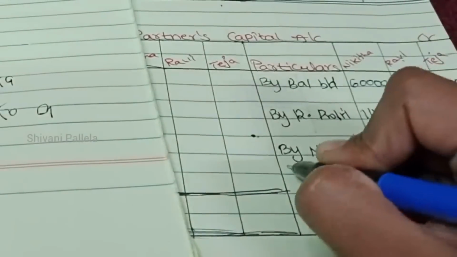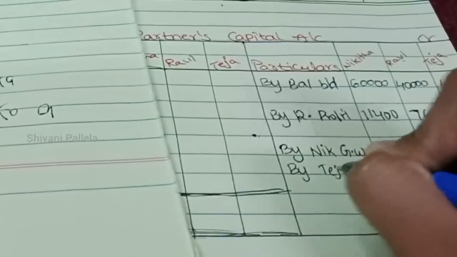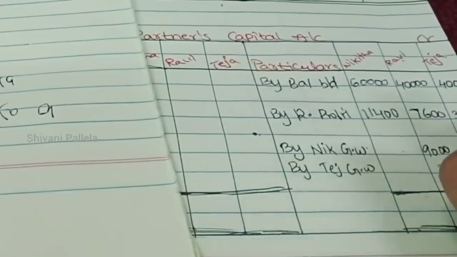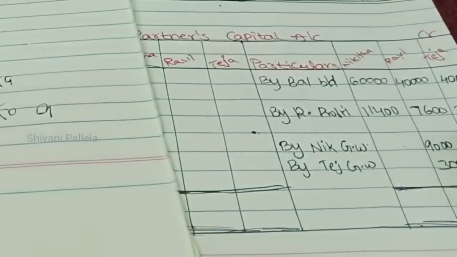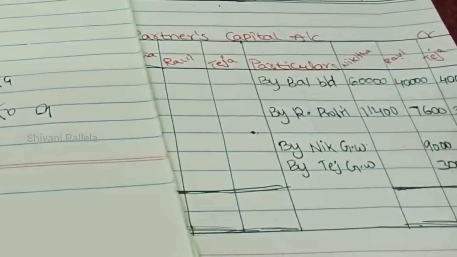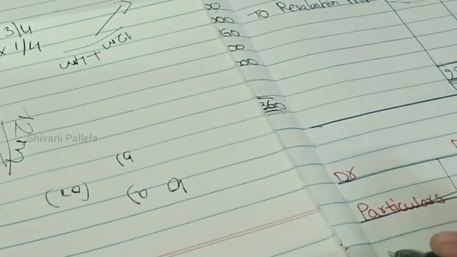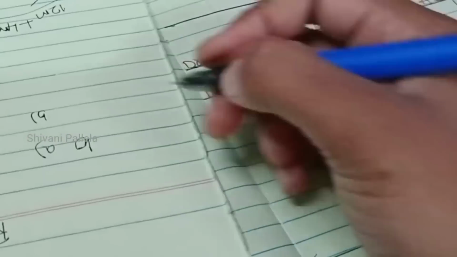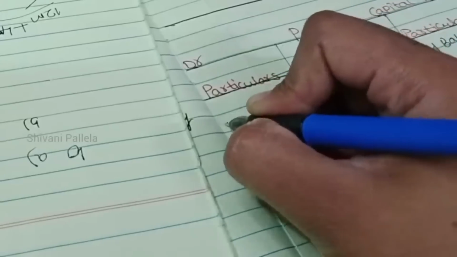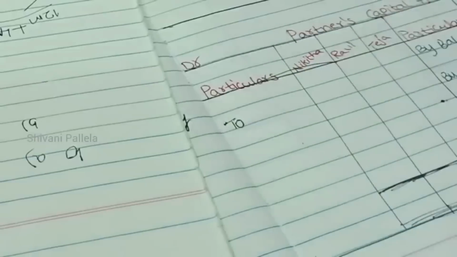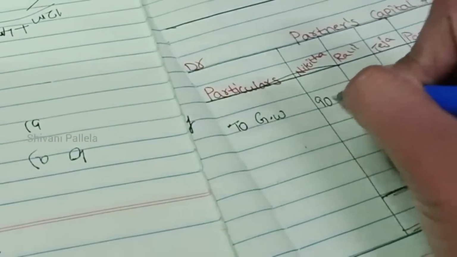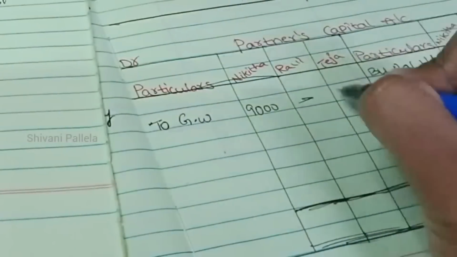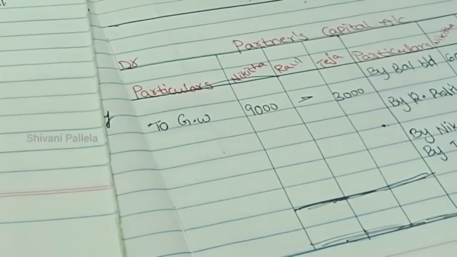Next, he is sharing to Teja also. Teja goodwill account, how much is he sharing? 3,000. In total he is sharing 12,000. So here he is sharing, which means they are receiving. On the debit side, Nikita and Teja are receiving his goodwill, so to goodwill account we write: Nikita is receiving 9,000 and Teja is receiving 3,000. That's it.